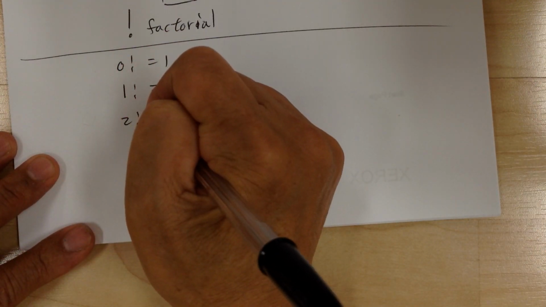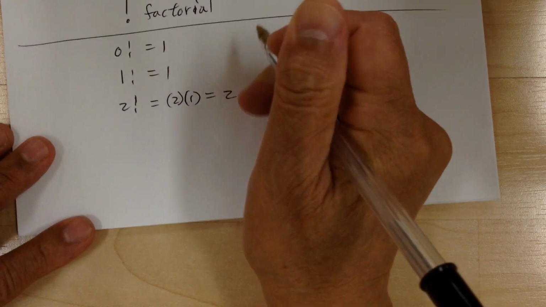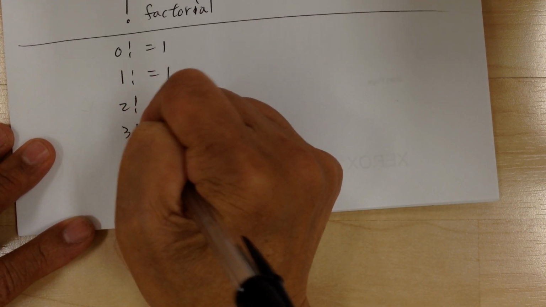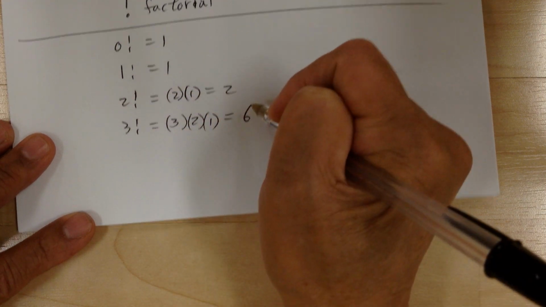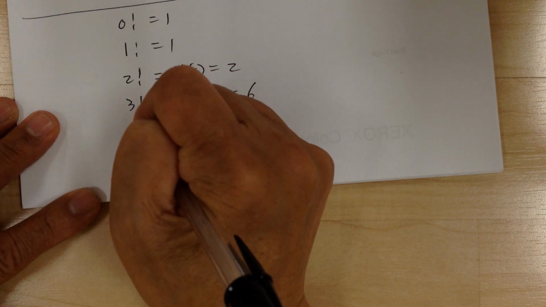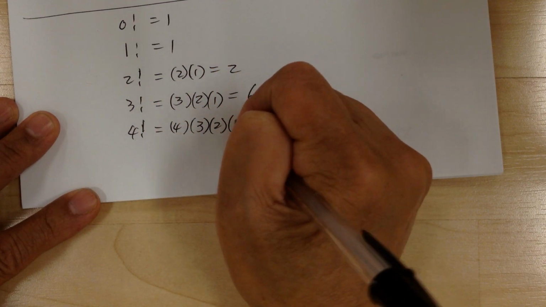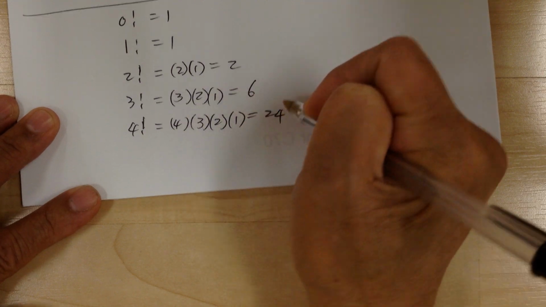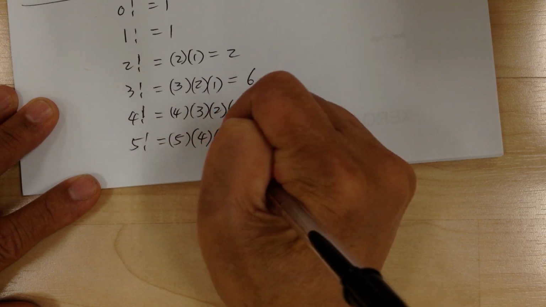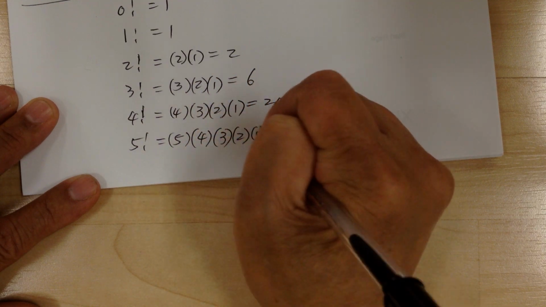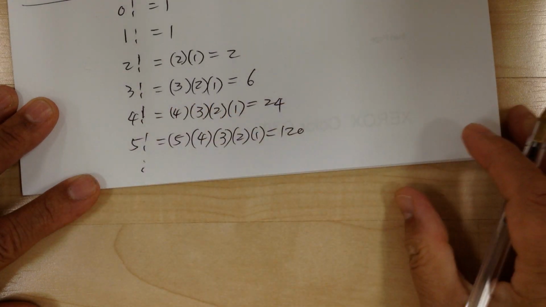2 factorial equals 2 times 1, and this will equal 2. 3 factorial equals 3 times 2 times 1, which equals 6. Okay, 4 factorial means 4 times 3 times 2 times 1, equal to 24. Okay, and 5 factorial equals 5 times 4 times 3 times 2 times 1, and this will equal 120, and so forth. Okay?